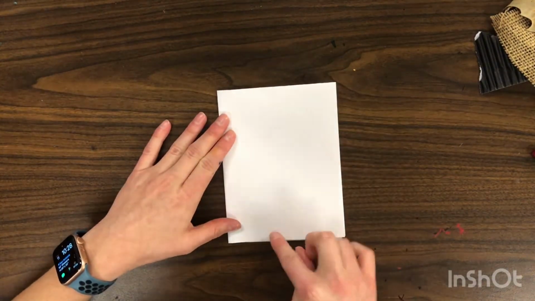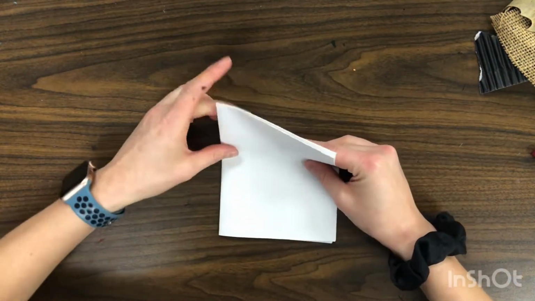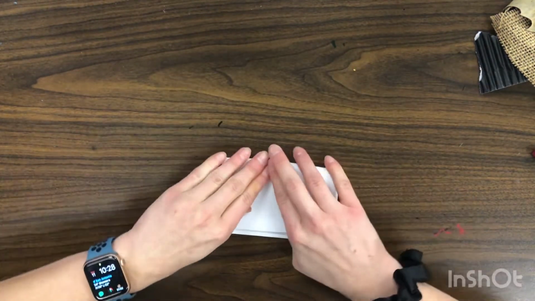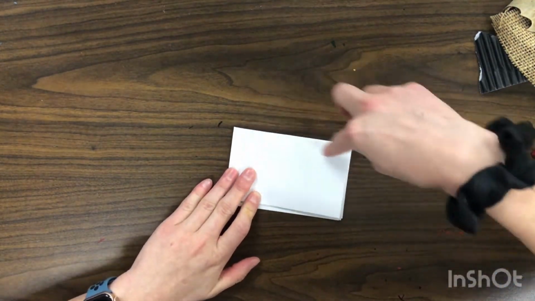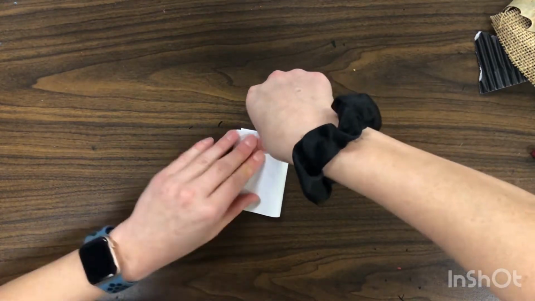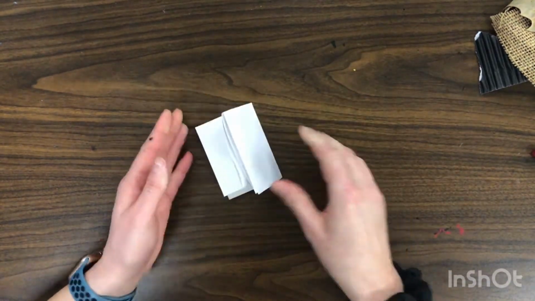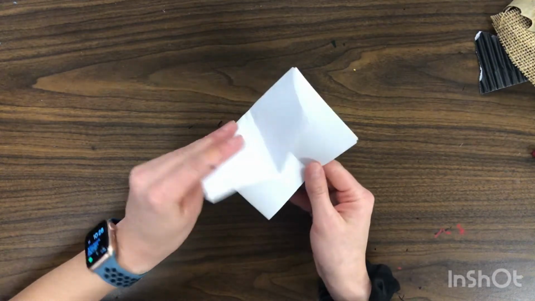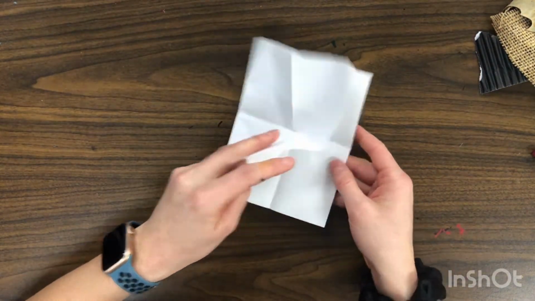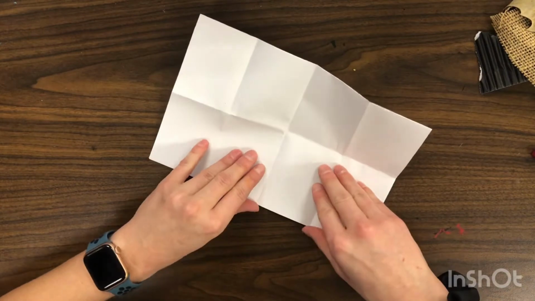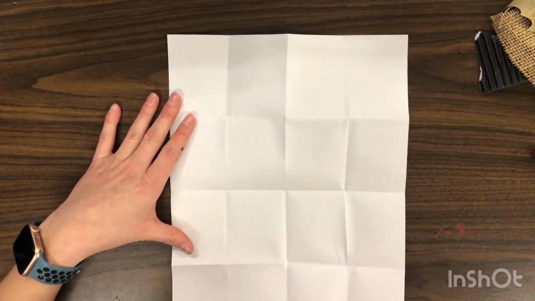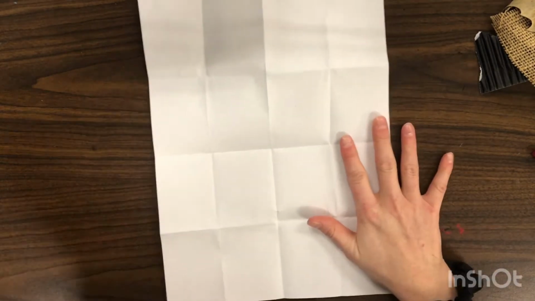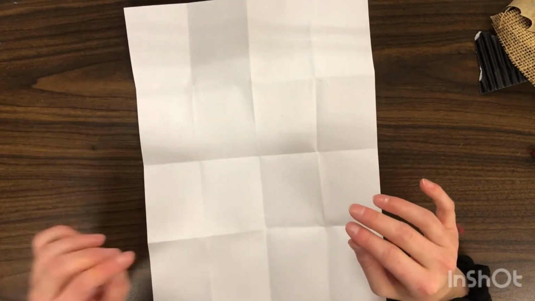Same thing, crease in the middle. And now we're gonna fold it from top to bottom. And then one more time. Now our paper's kind of thick, so it's a little bit harder to fold, but I'm gonna fold it one more time from side to side. Made my paper really small, okay? So now whenever I open it up, I should have 16 squares. Ooh, wrong side. Bam. 1, 2, 3, 4, 5, 6, 7, 8, 9, 10, 11, 12, 13, 14, 15, 16 squares. And so now in each square, I'm gonna try and add a texture.